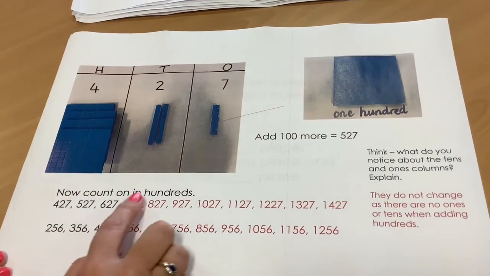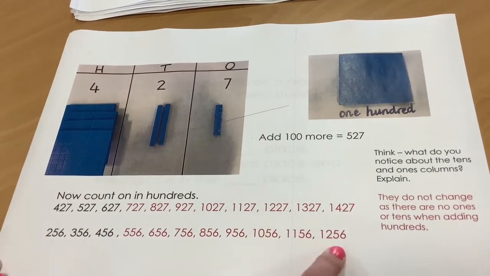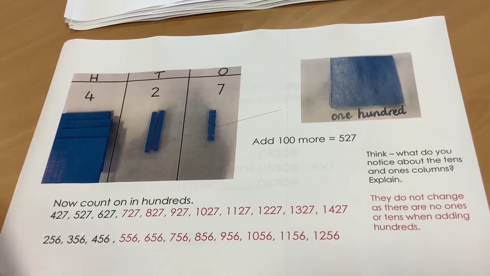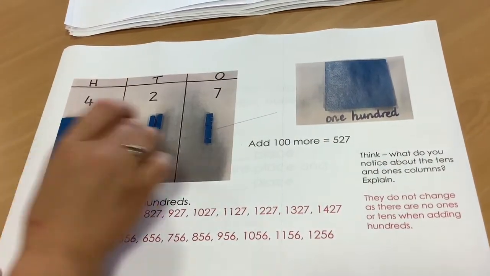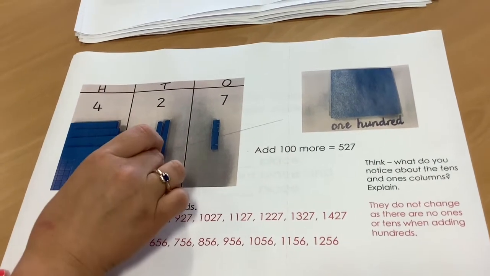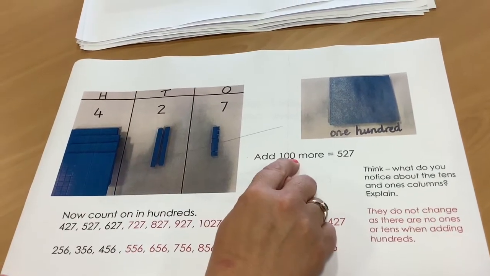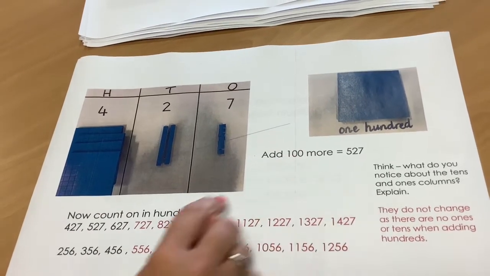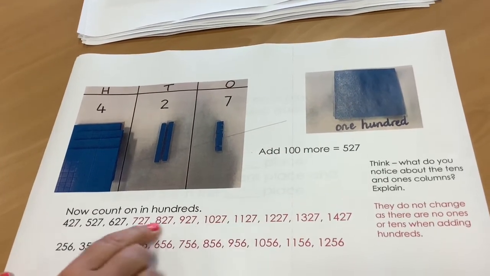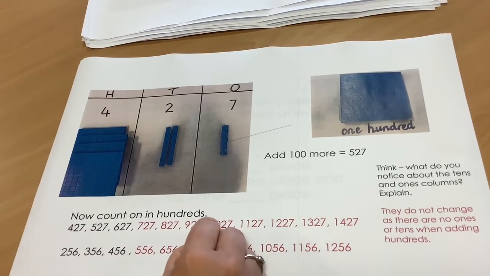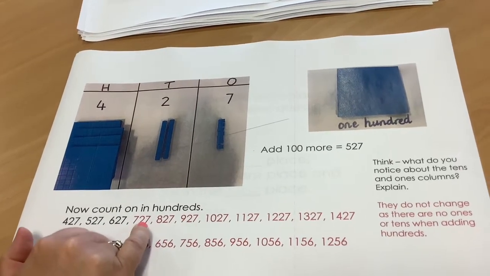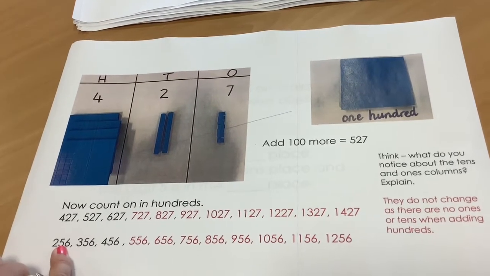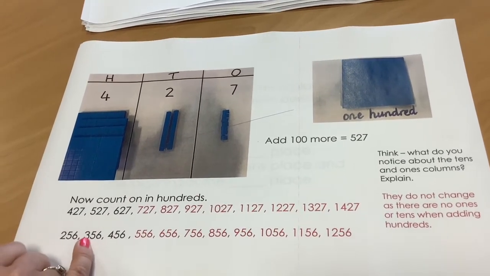So hopefully you'll have counted on in hundreds and you'll have these numbers. And you'll also have noticed that when we add on a 100, we're not affecting the ones or the tens columns because there are no ones and tens when you're adding on 100s. So the ones and tens digits in each of these numbers is the same. It's always a 2 and a 7. And when we're counting up in hundreds from 256, the ones and the tens don't change.